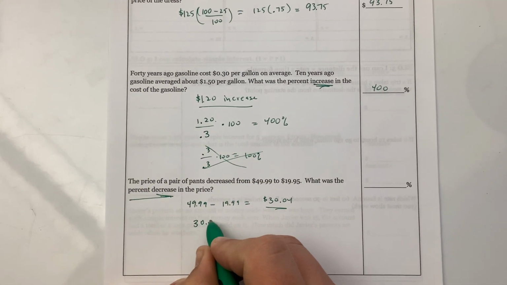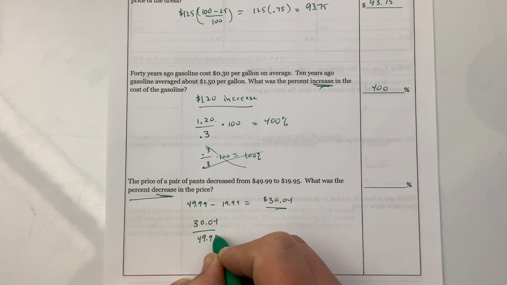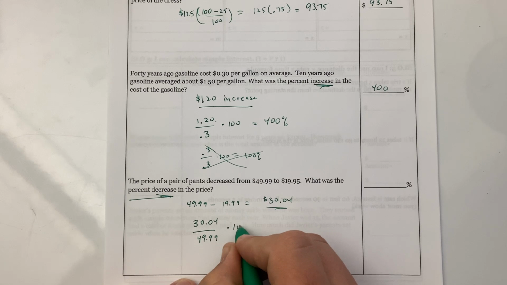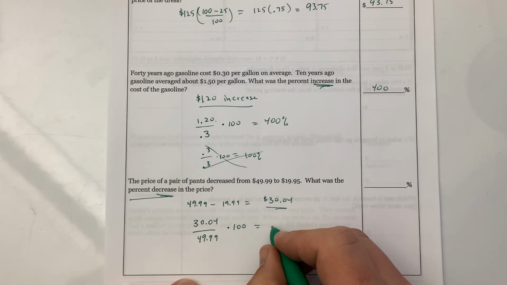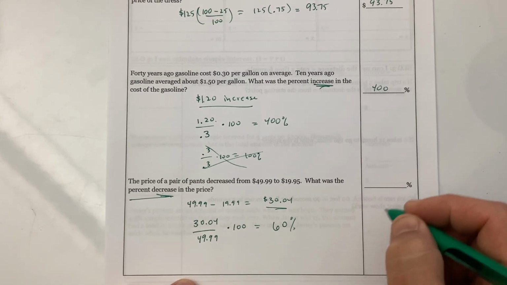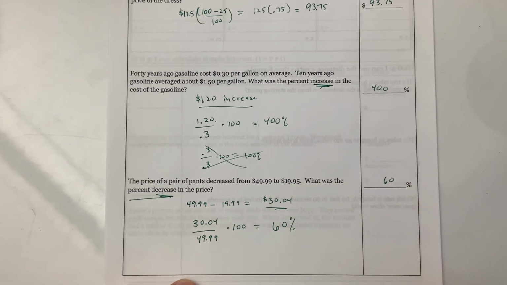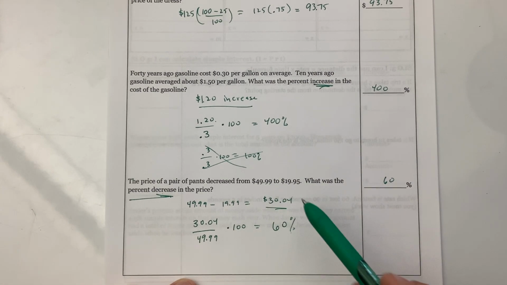So the change was $30.04 divided by the original $49.99, and we're going to multiply by 100 to convert that to a percent, and we are going to get 60.001 something, but just 60%, right? And that is an answer that makes sense because it decreases by more than 50%, but much less than 100%. Because if it decreased by 100%, it would be free.